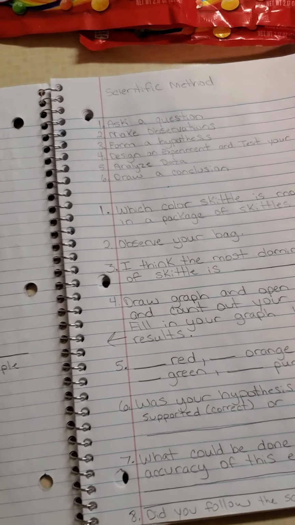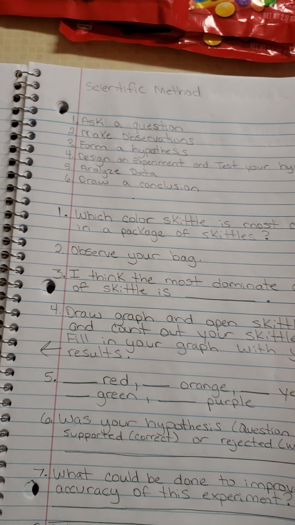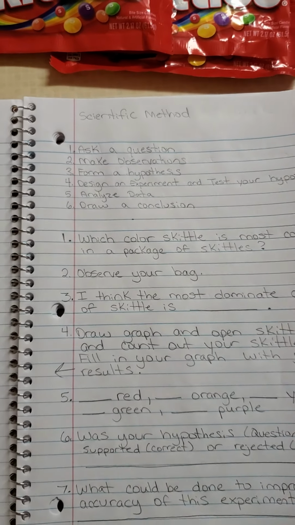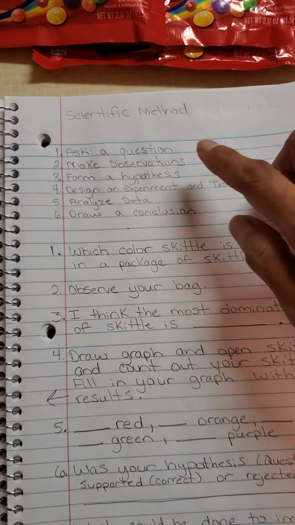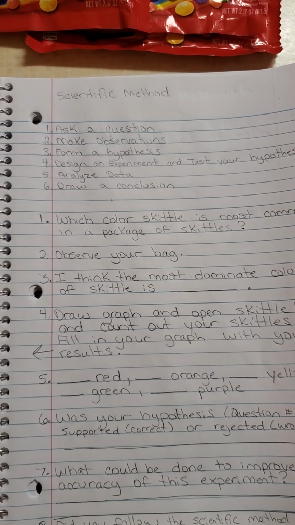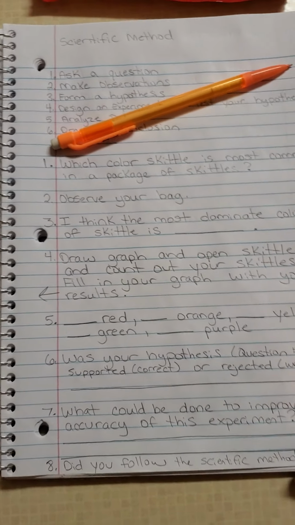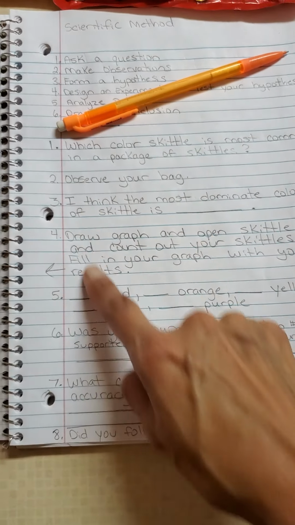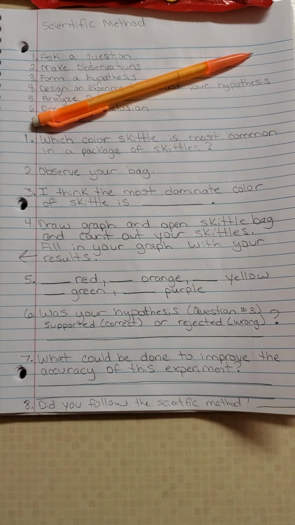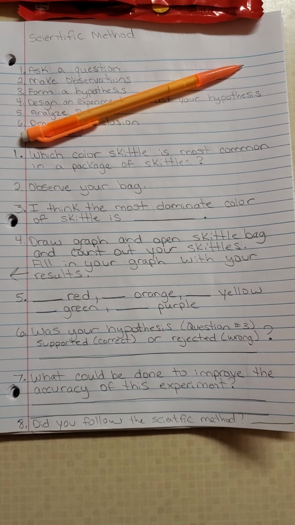So before we get started, you're going to do a lot of writing really quick. You're going to write this down. Up at the top, these were the scientific method steps you got from your notes. You don't have to write that. I just wrote that because I wanted to see. So this is what you are going to write right here. Number 1, all the way down to number 8. So really quick, pause this part and write all those down.